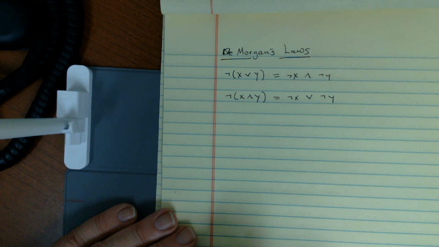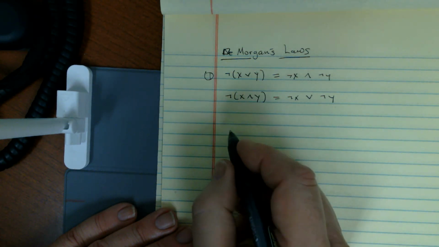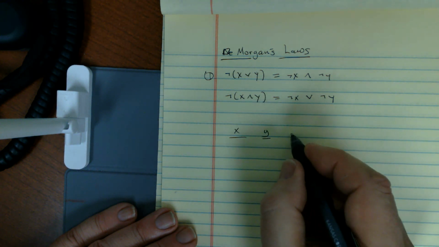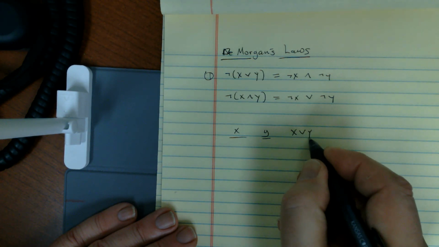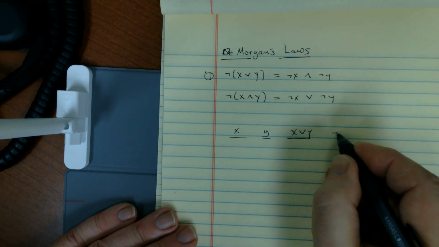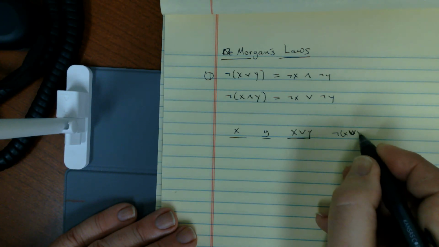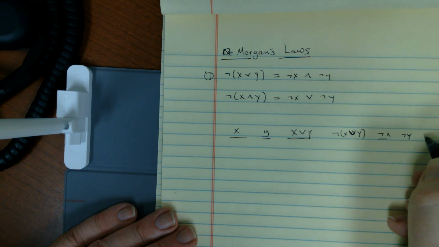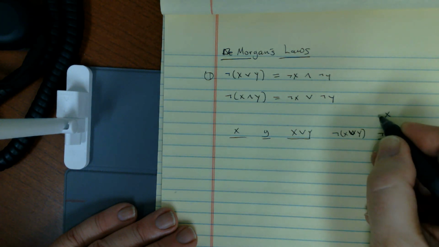So we can, in fact, prove this one using a truth table. We have x and y. We'll look at x or y, and then we'll look at not (x or y), and then we'll have not x, not y, and we'll look at not x and not y.